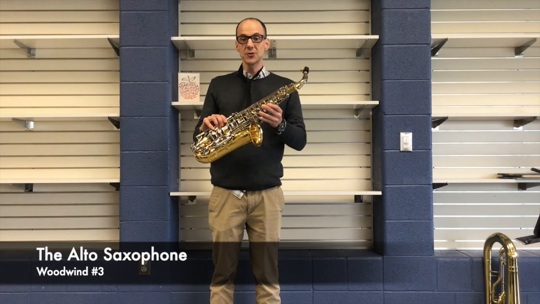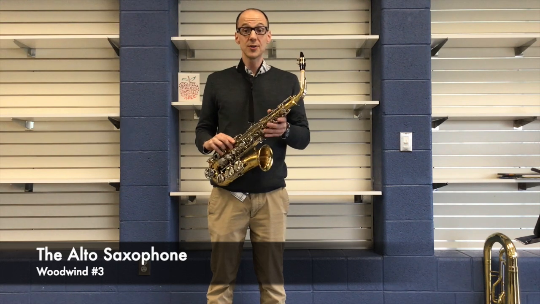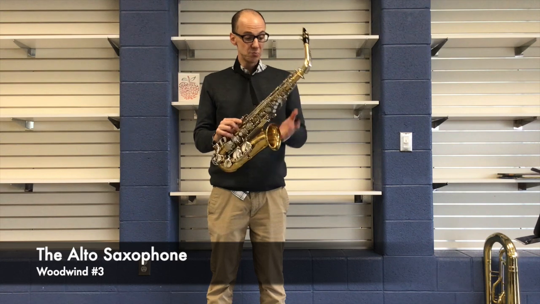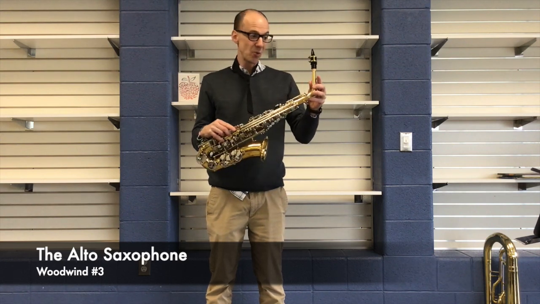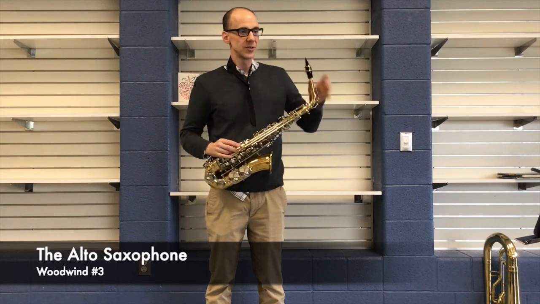This is the alto saxophone. There are different size saxophones. Some are larger than this. The one we use in 5th grade is the alto saxophone. And you'll notice that it's mostly made out of metal, looks like brass, but it uses a reed like the clarinet did, so that makes it a woodwind instrument.